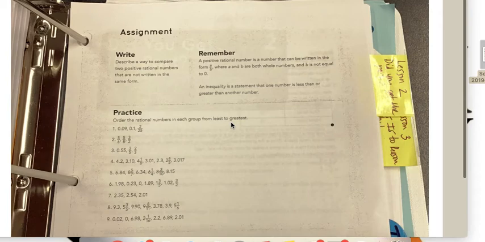Hi students, I'm back and this is part 2 of your homework. I'm sorry I had to do 2 parts, but I had to stop because someone came to my door during planning. So now I'm working on part 2.